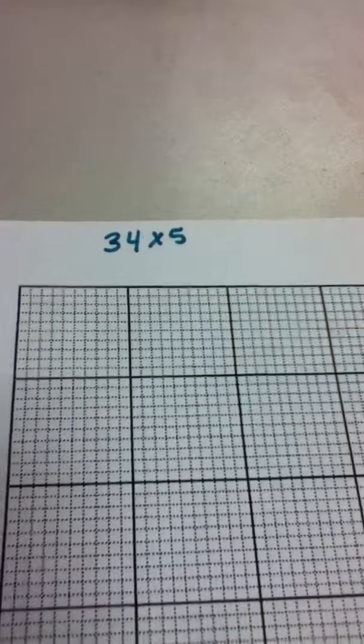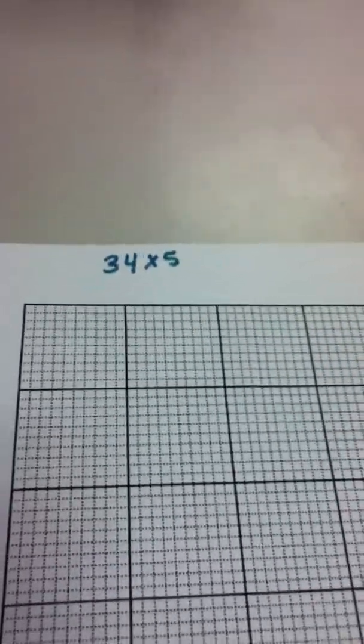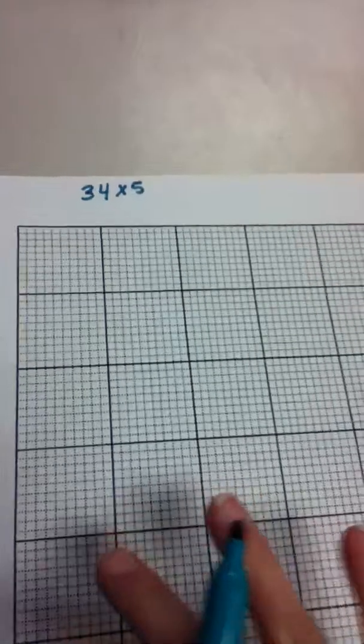Today we're going to be looking at multiplying a 2-digit number by a 1-digit number, and we're going to be looking at how we use a property of multiplication called the distributive property to multiply. What I have here in front of me is base 10 block paper.